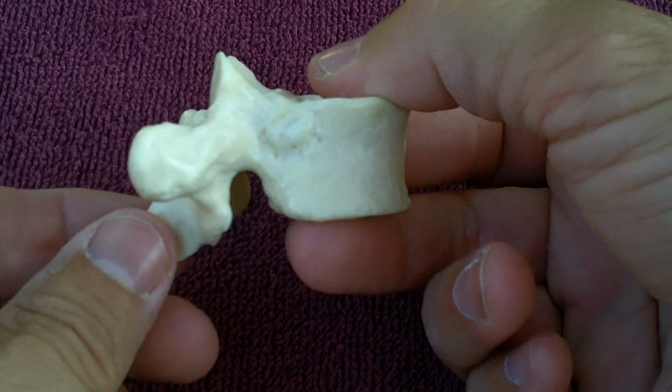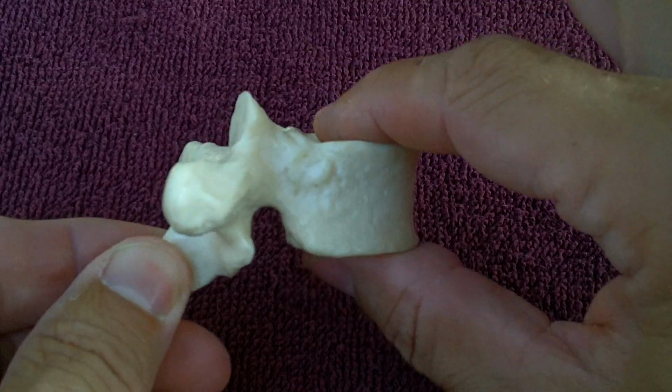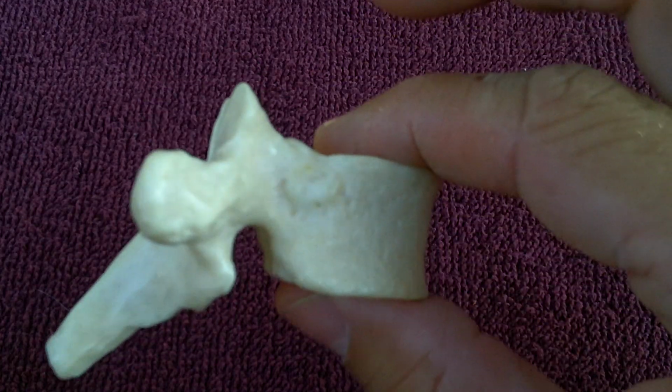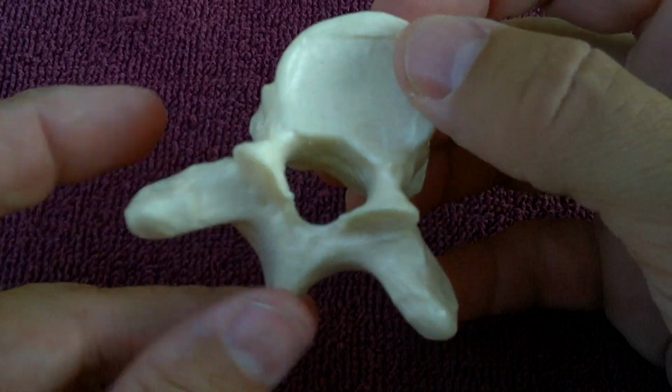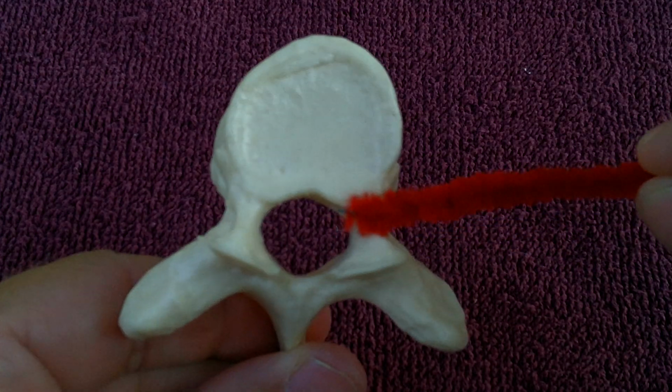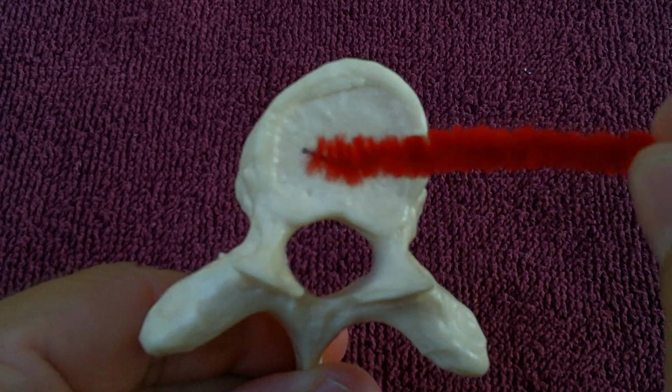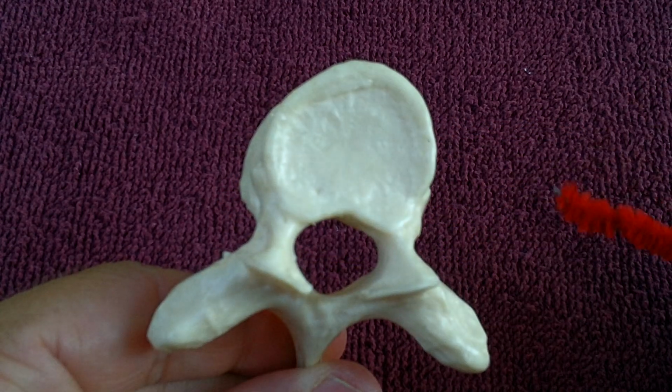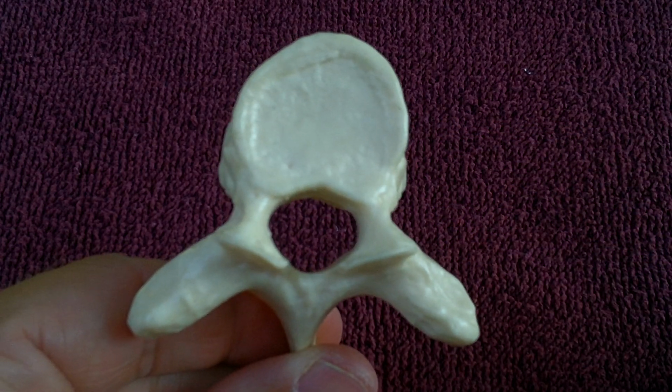And then of course you would have an intervertebral disc that's going to attach to the superior and inferior aspect. Coming off the posterior aspect of the body, we have what's referred to as the pedicle. So here's your right pedicle, there is your left pedicle. Pedicles would be consistent on all typicals.